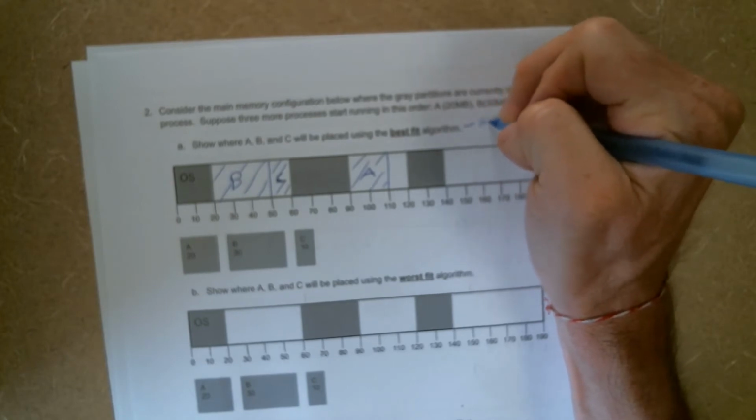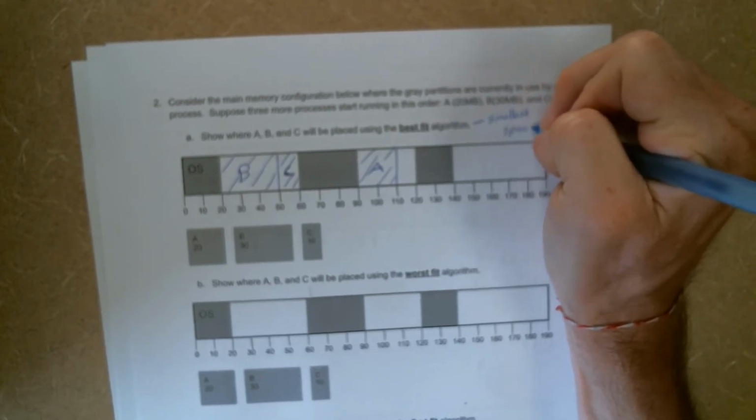Again, we use the smallest available space that fits a program. Right? If it's too small, then we can't use it because it won't fit. But as long as it fits, we want the smallest possible one. All right.